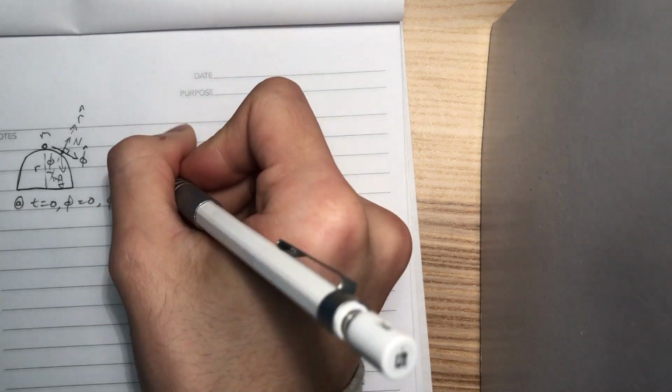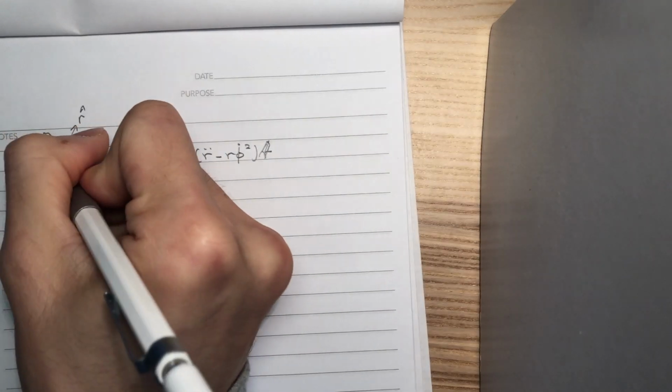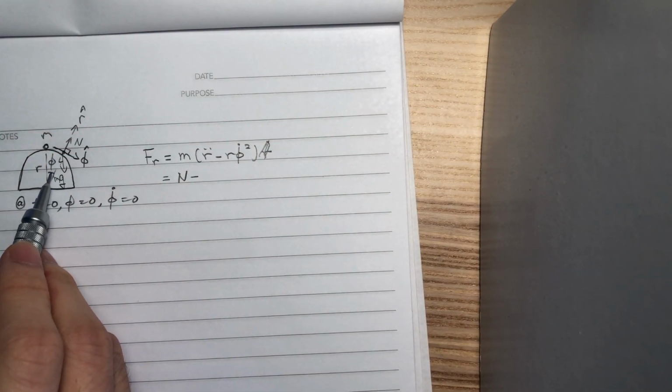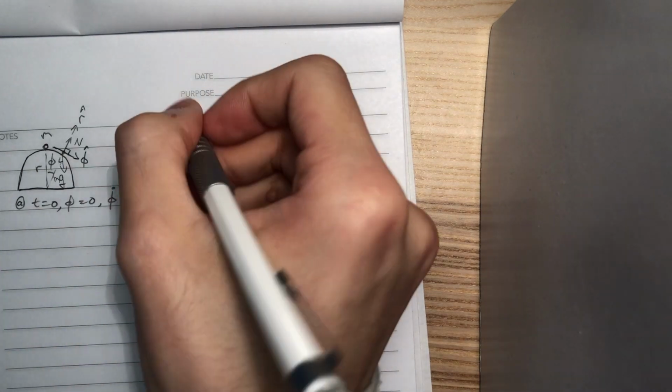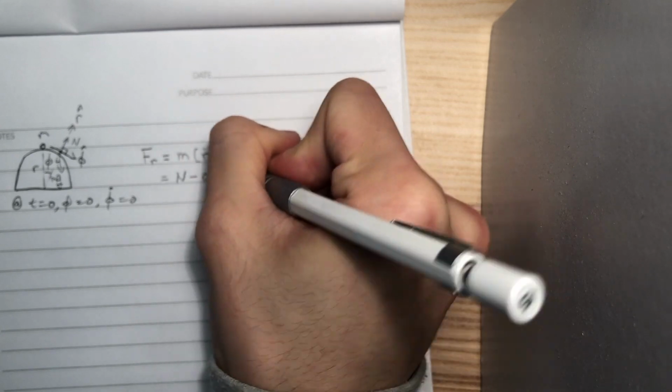So we would have normal force minus, here is my angle phi, cos of phi times mg. That's in r.